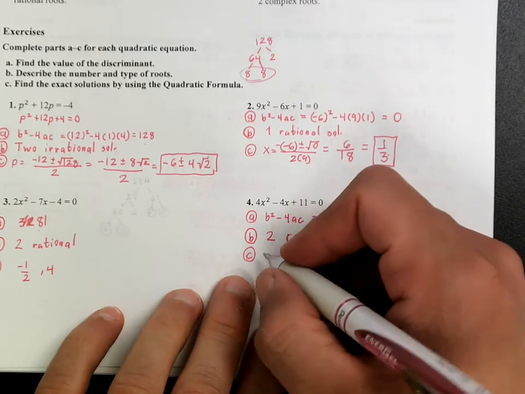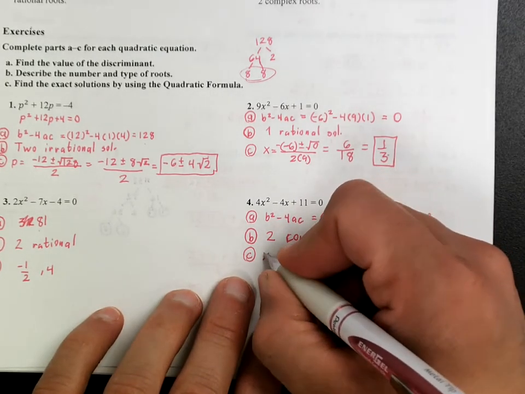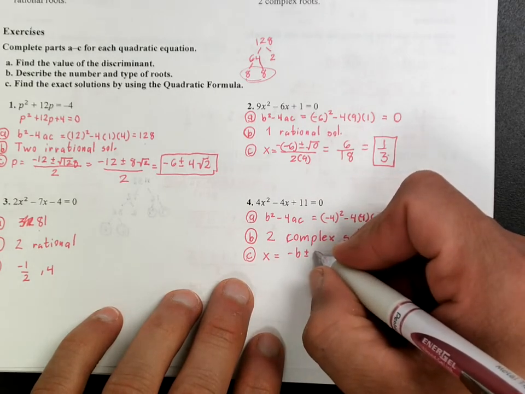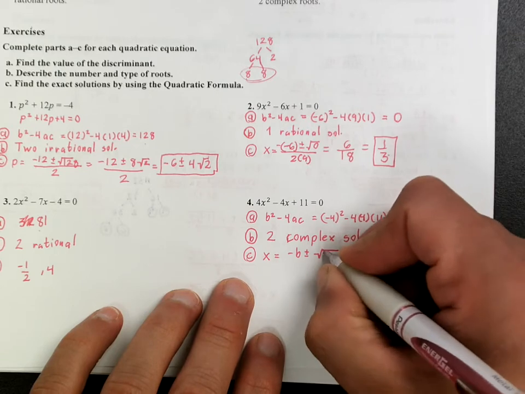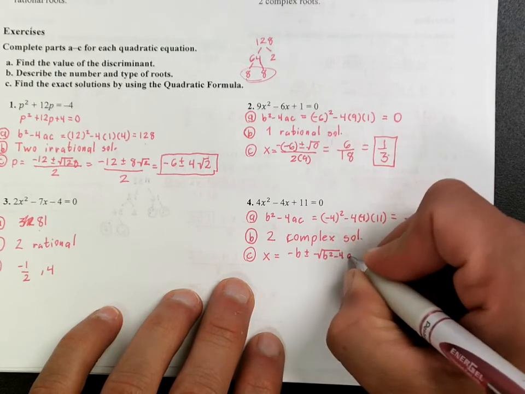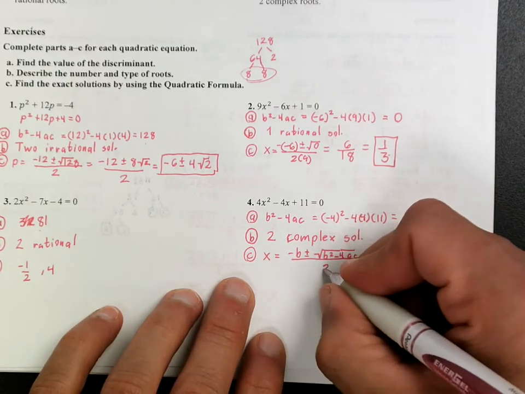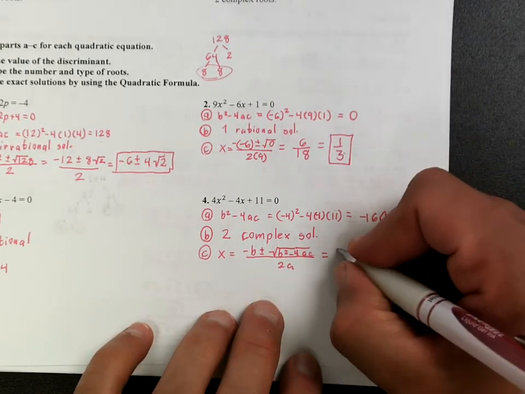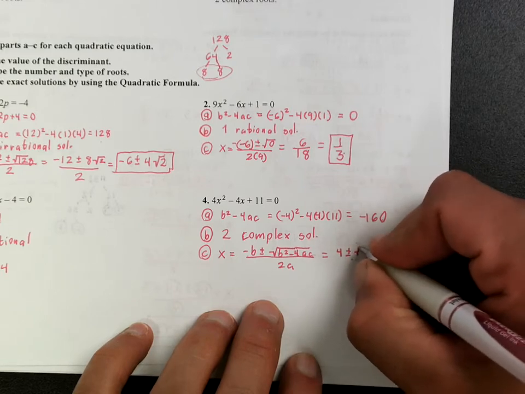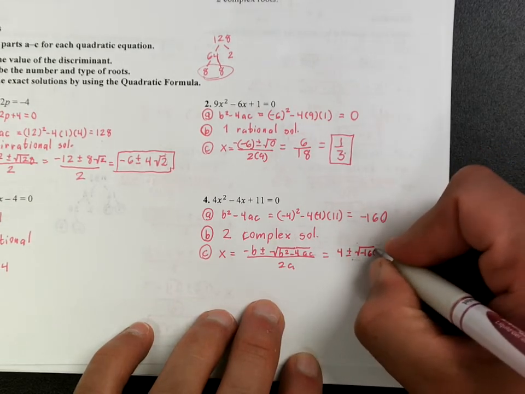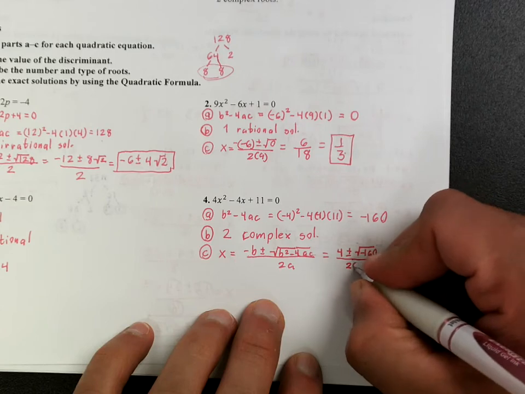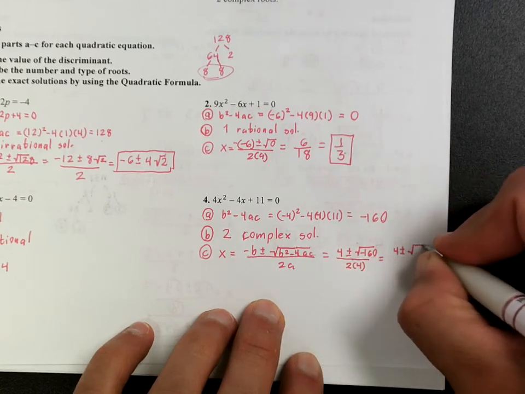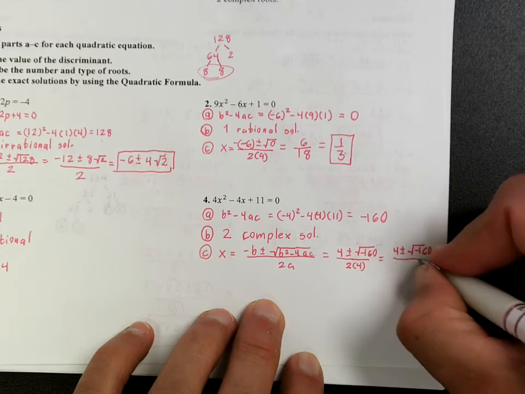Now, to the quadratic formula. So I have x is equal to negative b plus or minus the square root of b squared minus 4ac all over 2a, which in your case would be positive 4 plus or minus the square root of this number, negative 160, all over 2 times 4, which is 8. So I have 4 plus or minus the square root of negative 160 over 8.